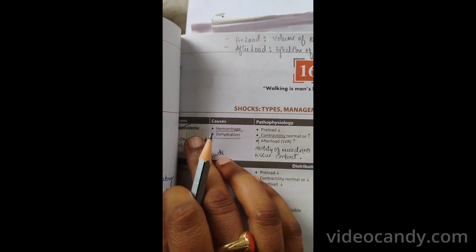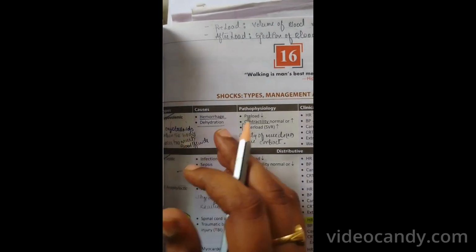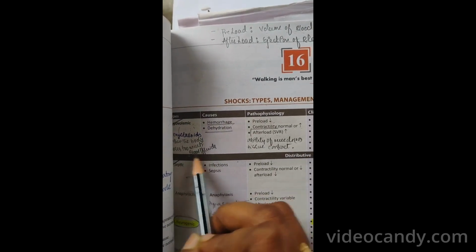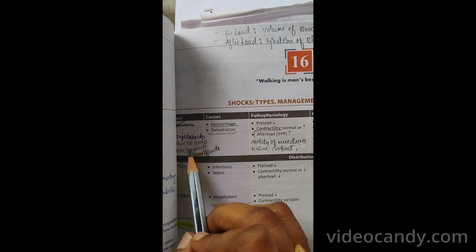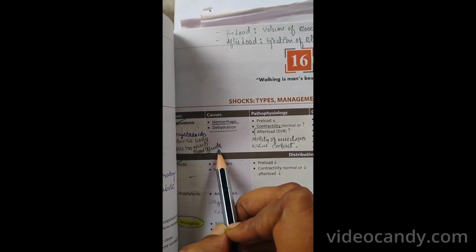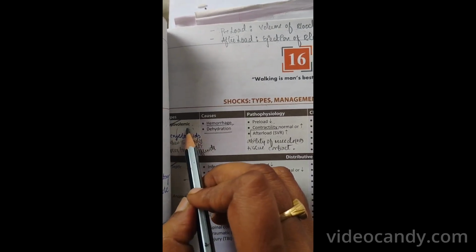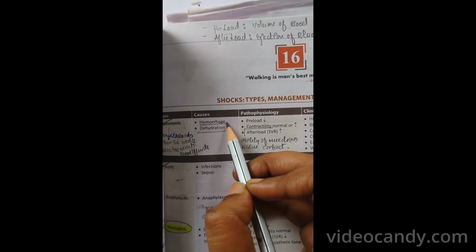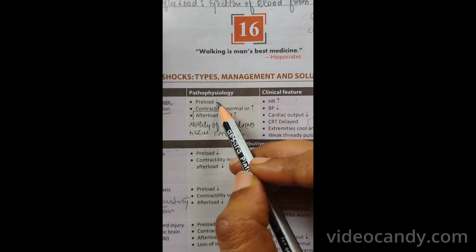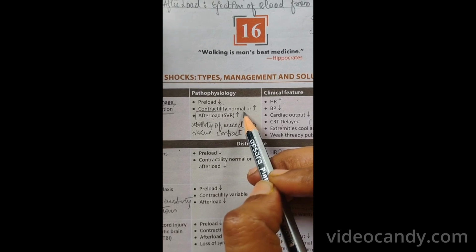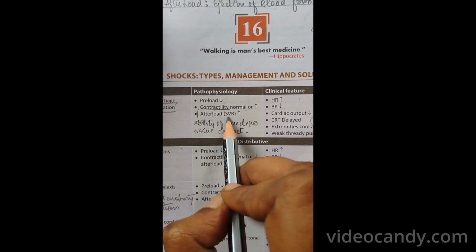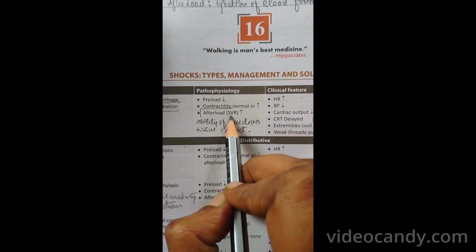First, let us discuss what is hypovolemic shock. The cause is when the body loses too much blood or fluids, and that type of shock we call hypovolemic shock. The main reason is hemorrhage or dehydration. Then the pathophysiology you can see here: preload decreases, contractility normal or increases, and afterload also increases. SVR stands for systemic vascular resistance.